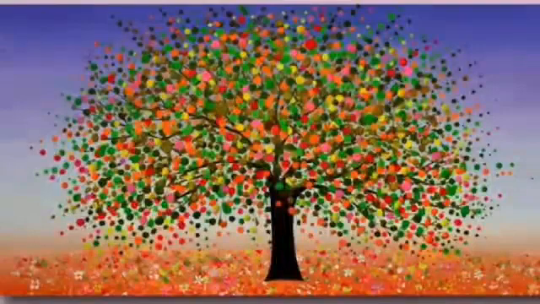Any mode of transportation is Oko. If it is air, Oko òfurufú. If it is land, Irinno. If it is water, Oko ojú omi. So irrespective of whether you're on the air, on the land, or at sea, is Oko. Oko. That is your mode of transport.